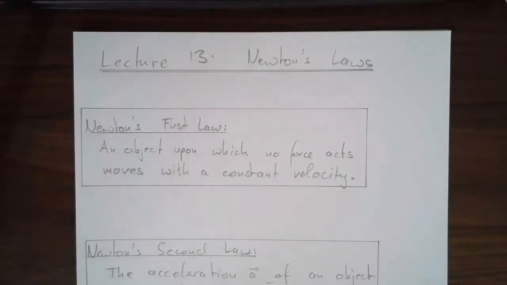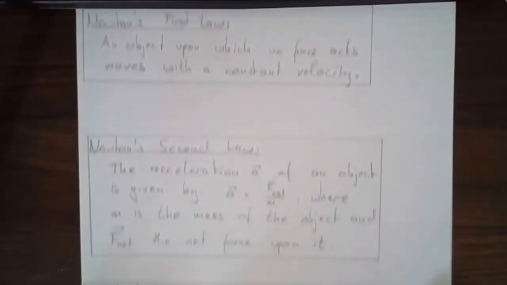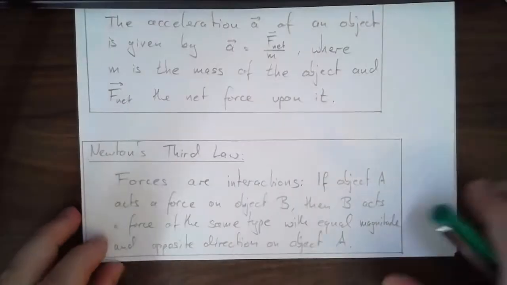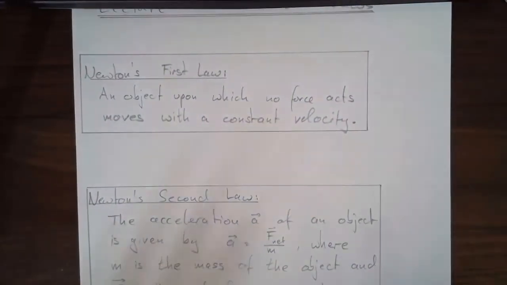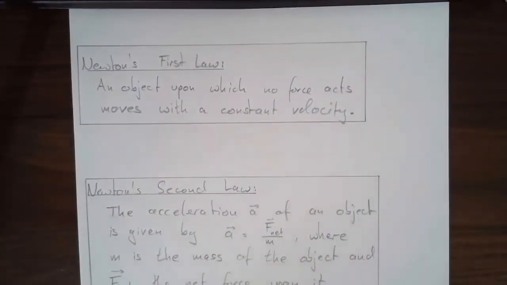Welcome to lecture 13, in which we're finally going to state and talk about Newton's laws of motion. There are 3 of those laws, and we've already talked about the third one. Here's the third one. You can find those in your textbook, you can find them anywhere. Let me read them first, then we're going to talk about them.